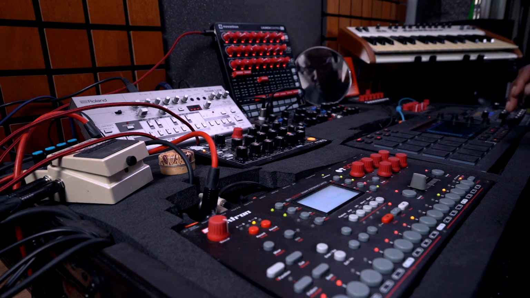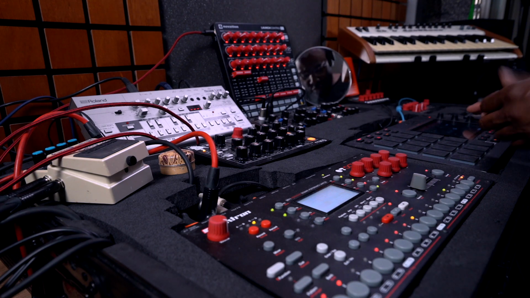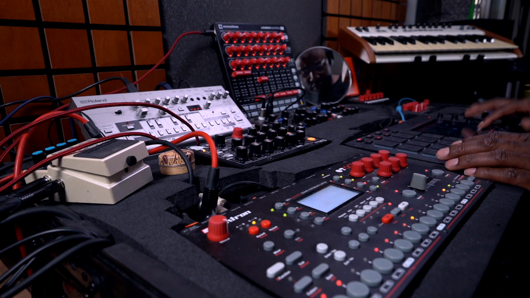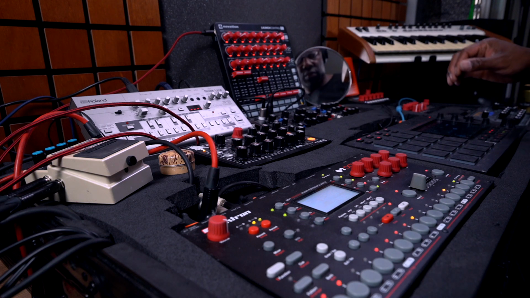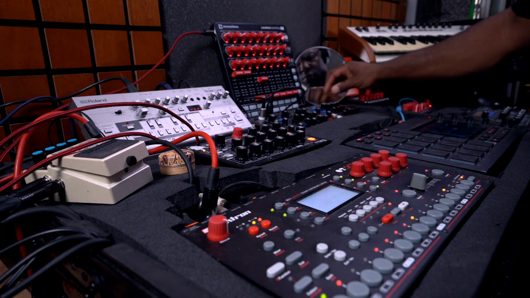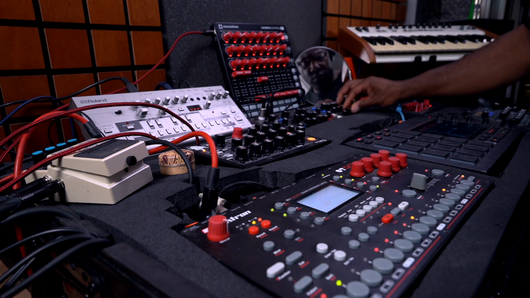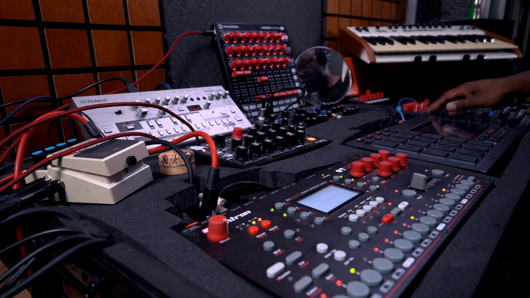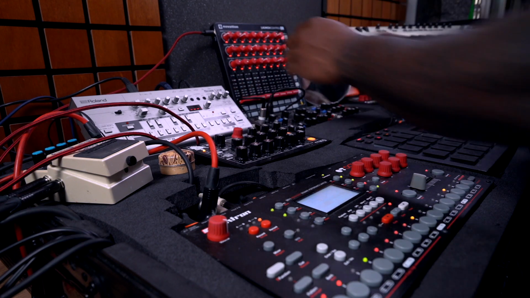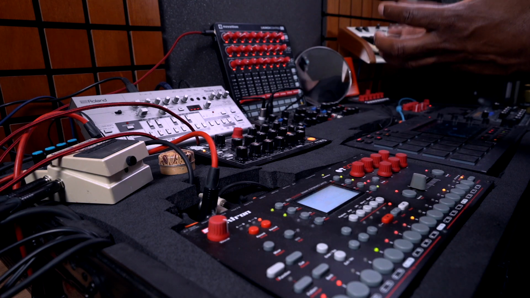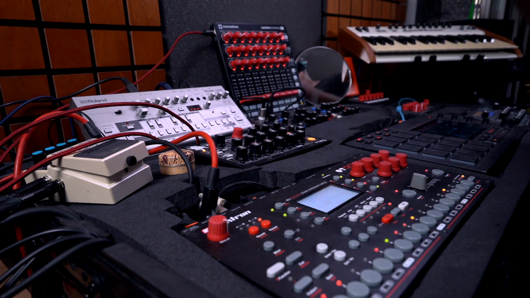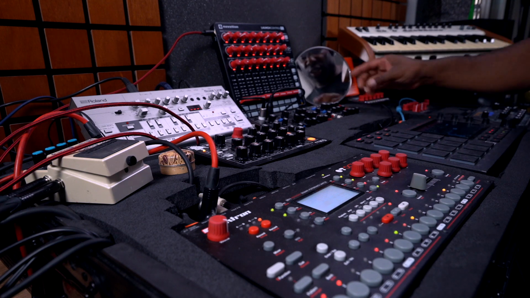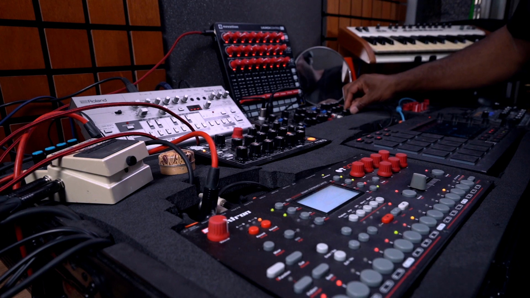Let's see what we can do. Now this is very raw, very rough, so we need to shape this sound a little bit more, you know, it's a bit wild.